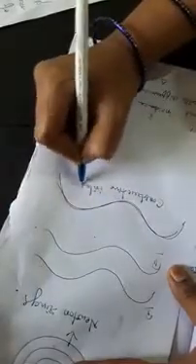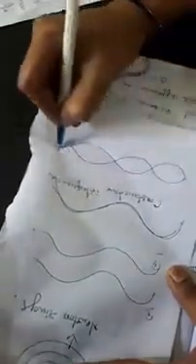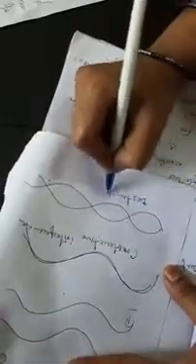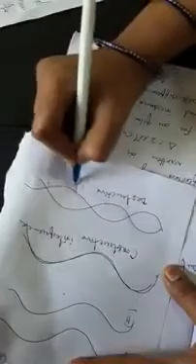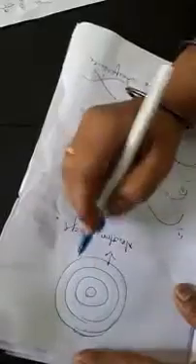And sometimes the crest of one wave falls on the trough of another wave, which is known as destructive interference. Here, due to the interference pattern, a number of alternate dark and bright fringes are obtained, and these are known as the Newton rings.